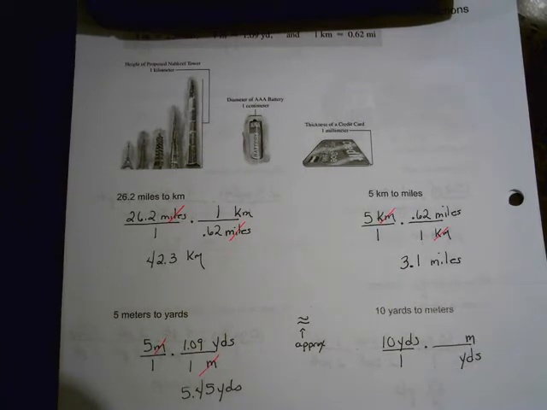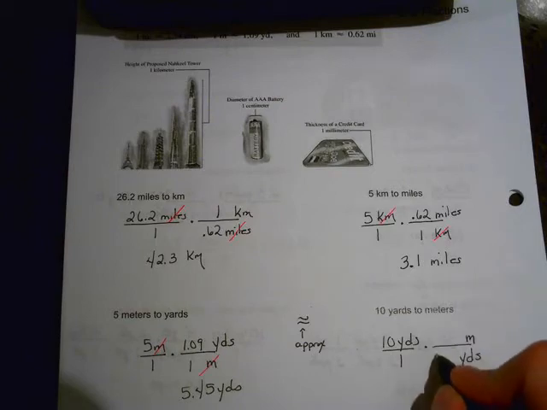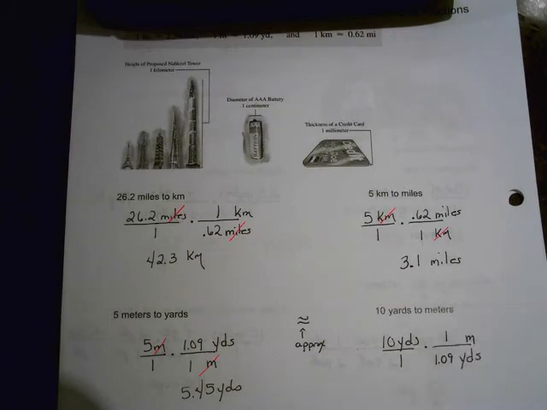All right, let's fill it in. So 1.09 yards is 1 meter. You guys see that the yards are going to cancel? All right, so pull out your calculator, what you got.